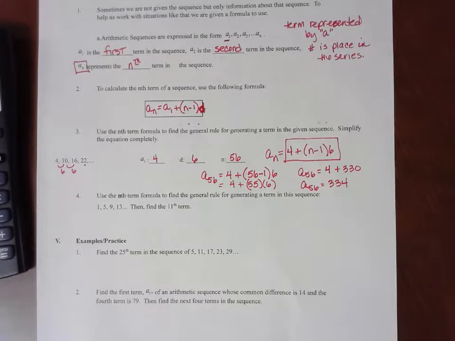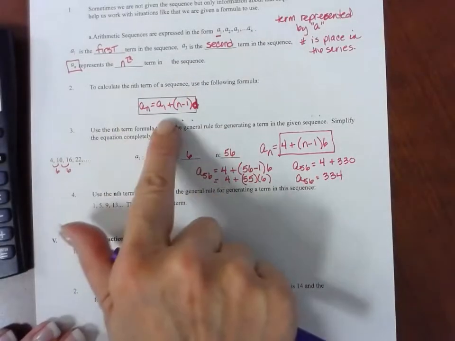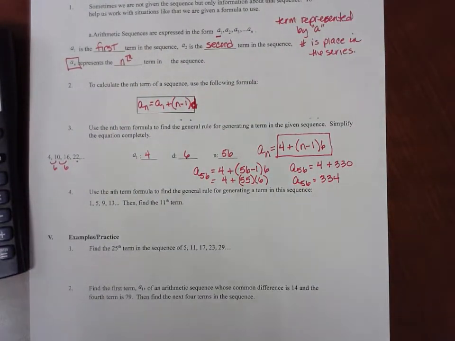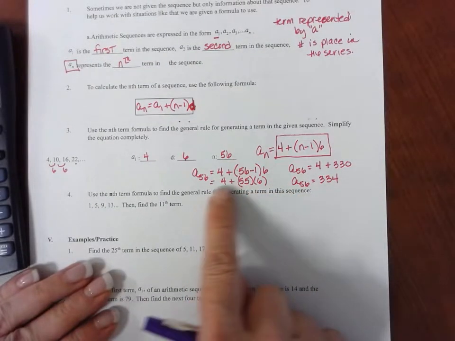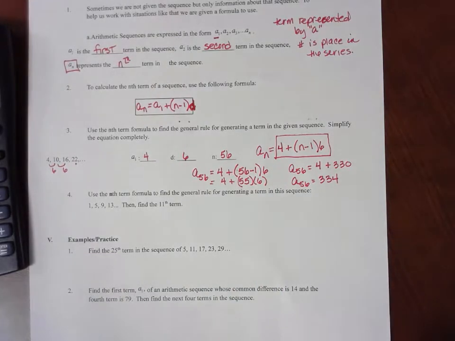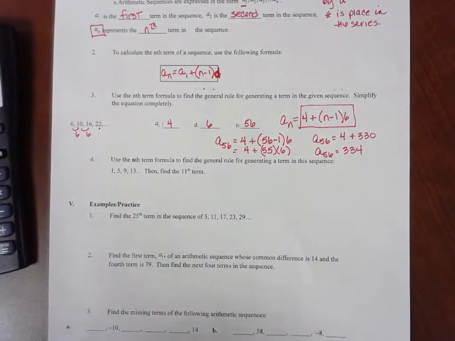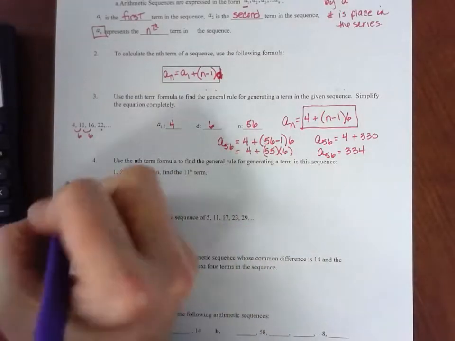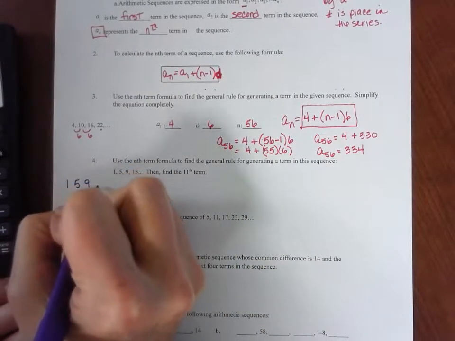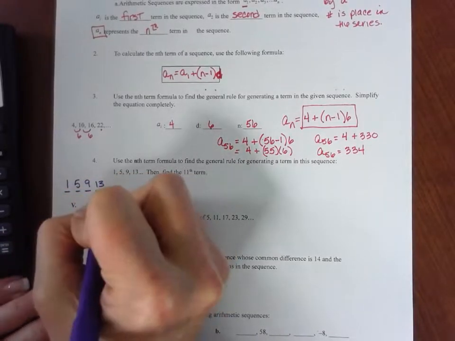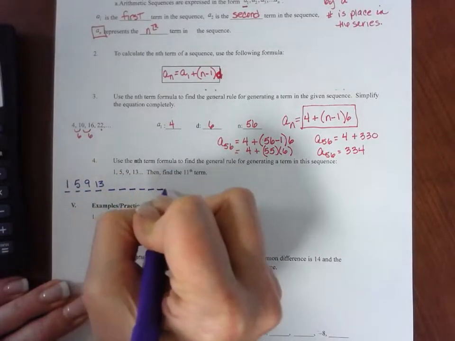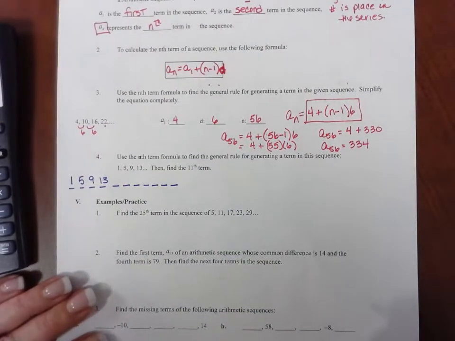Yeah. So it's just any number, just choose any number. This formula here will give you any term that you want. Because like I said, if I wrote out all the things, it would take forever. So this formula just gives you any specific term that you want. So on the next one, we only want the 11th term. Okay, so if I have 1, 5, 9, 13, then 2, 3, 4, 5, 6, 7, 8, 9, 10, 11. This one's not too bad.